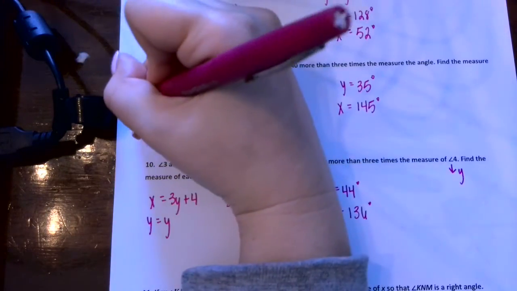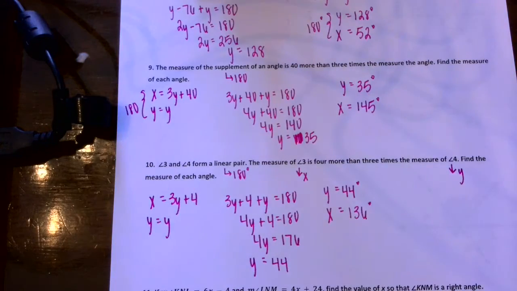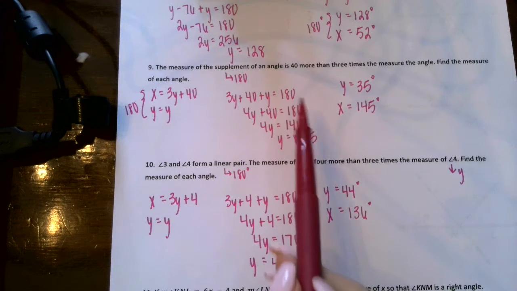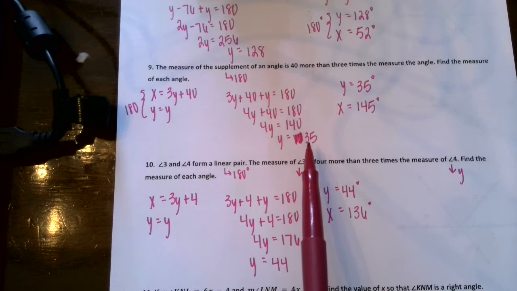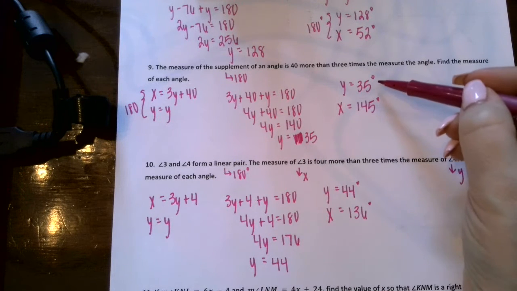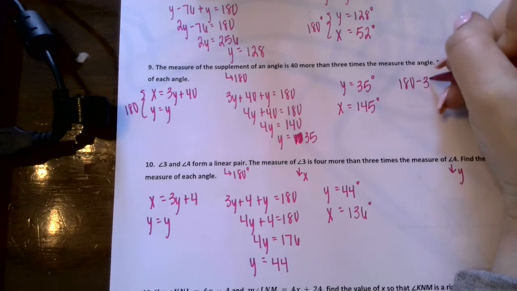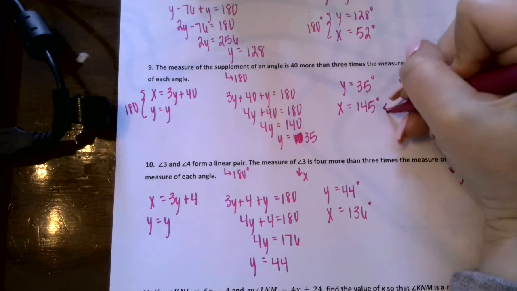They are supplementary. They should be 180 degrees. So I'm going to add them together, set equal to 180 and solve. So once I get my first angle, which is 35, I can take 180 minus that 35, and that's going to get me the 145.